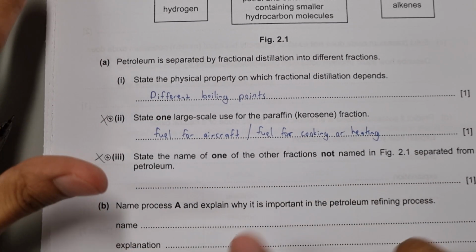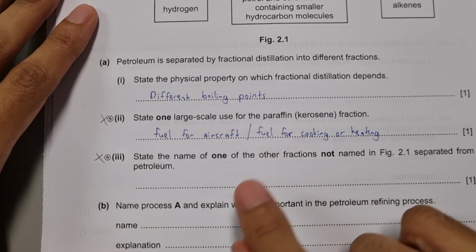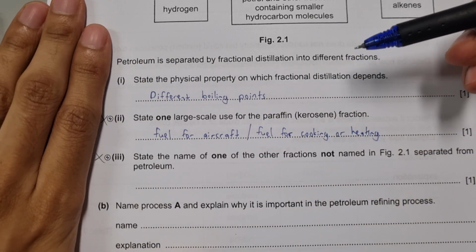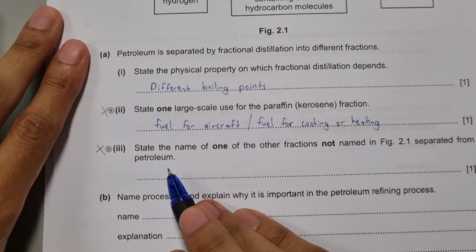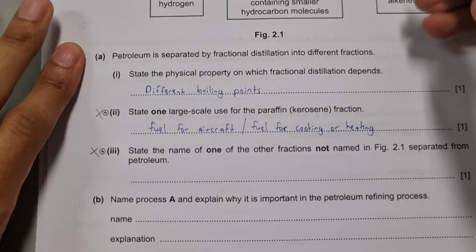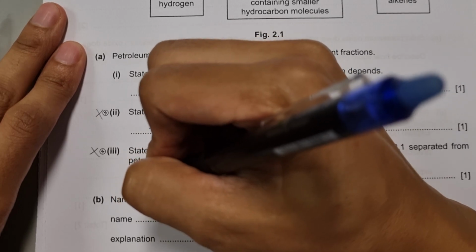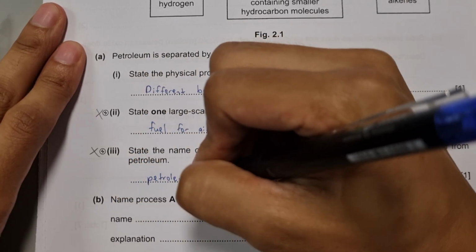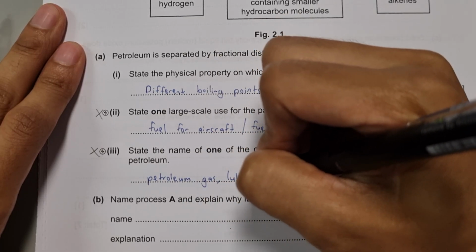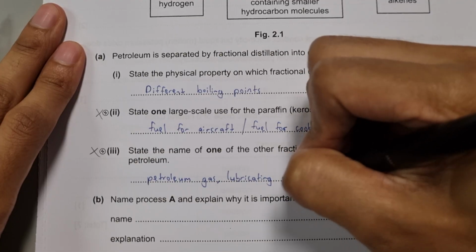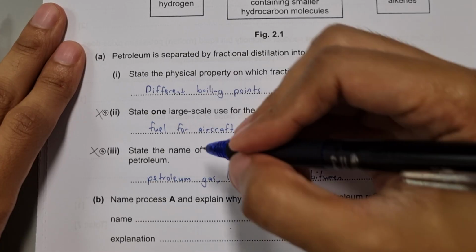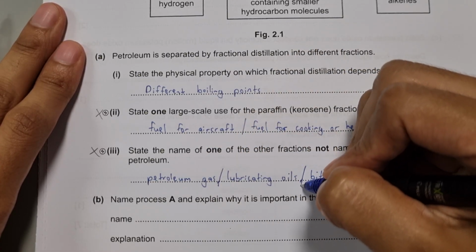Actually in the past we used kerosene as fuel for oil lamps. State the name of one other fraction not named inside. There are quite a few: we have petroleum gas, lubricating oils, and bitumen.